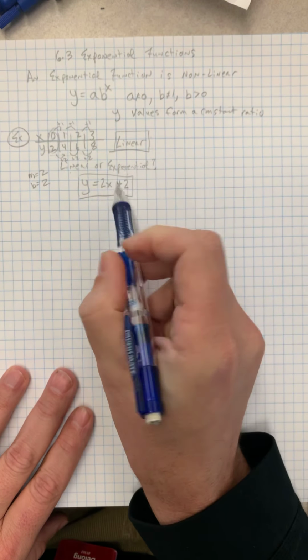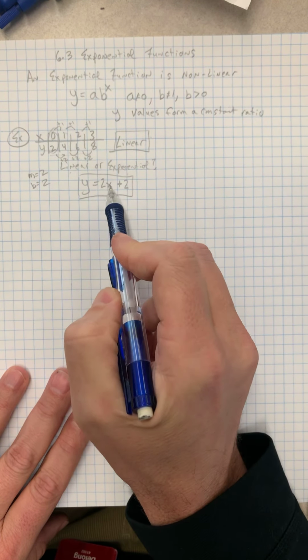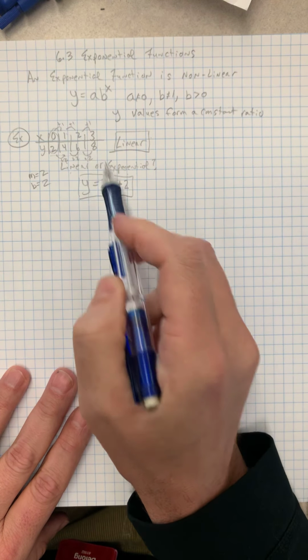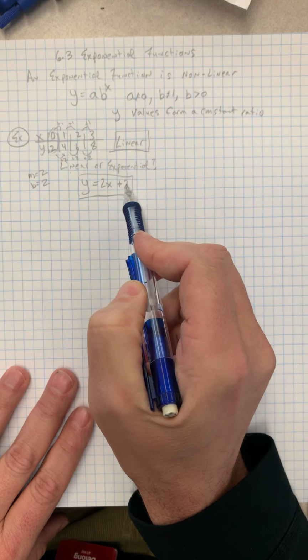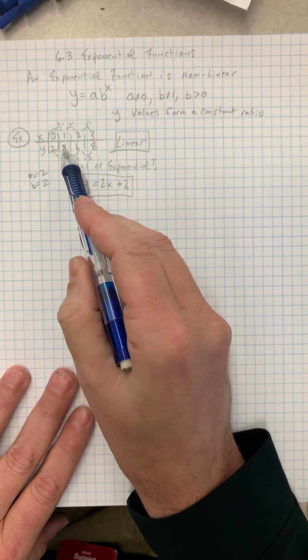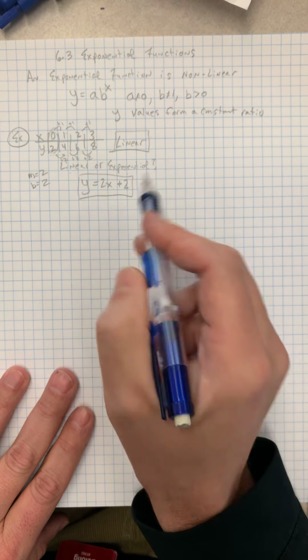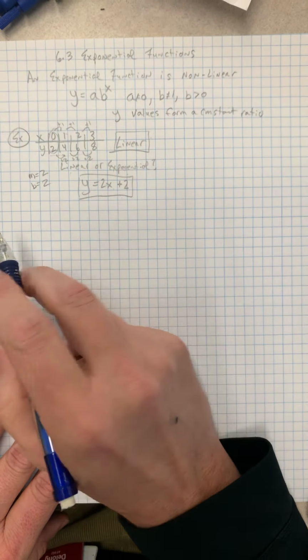And you could certainly test that. If I plug in 3, 3 times 2 is 6 plus 2 is 8. If I plug in 2, 4 plus 2 is 6. 1 times 2 plus 2 is 4. 0 plus 2 is 2. That's linear. That's the equation.